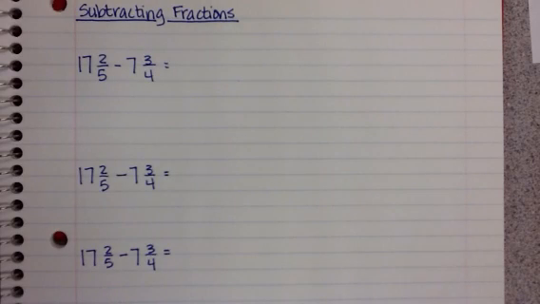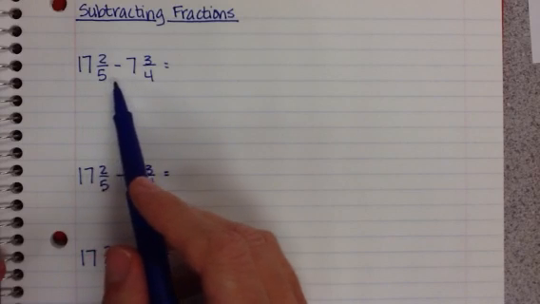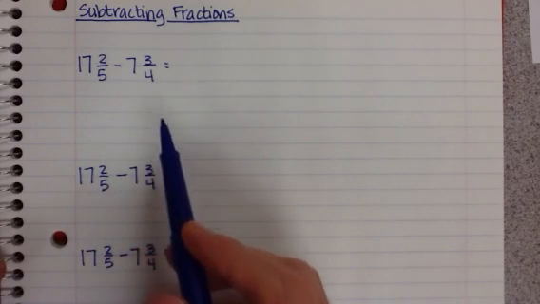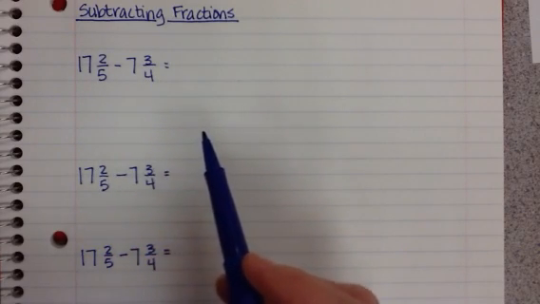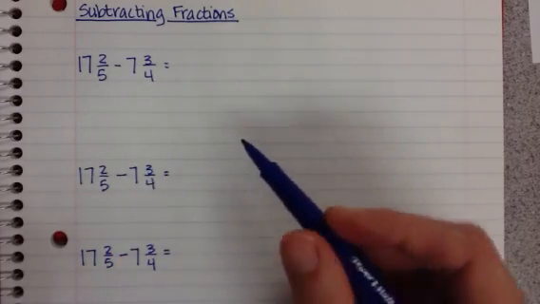Okay, now that we have set up our definition of what subtraction of fractions is, and by any means subtraction of any numbers, let's go ahead and apply that to a couple of examples. We're going to do two different methods. First, we're going to take 17 and 2/5 minus 7 and 3/4, and we're going to solve this by just turning these into improper fractions and solving them like a regular fraction.